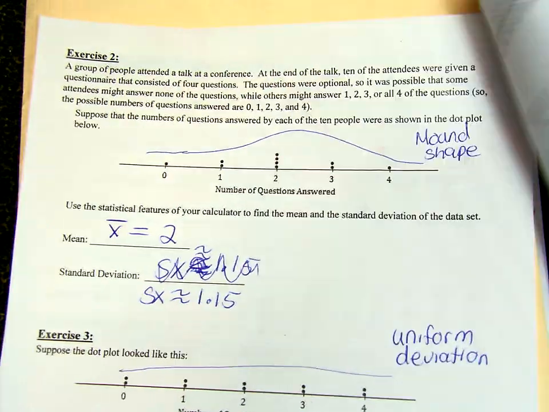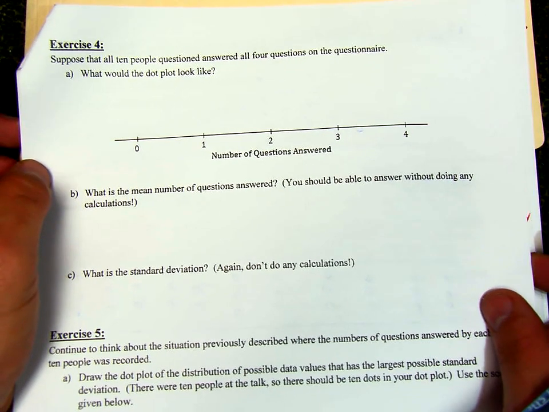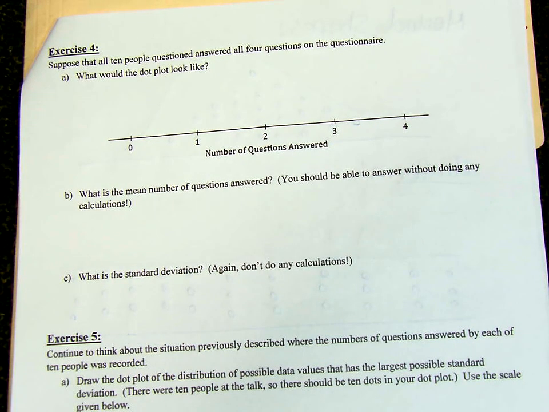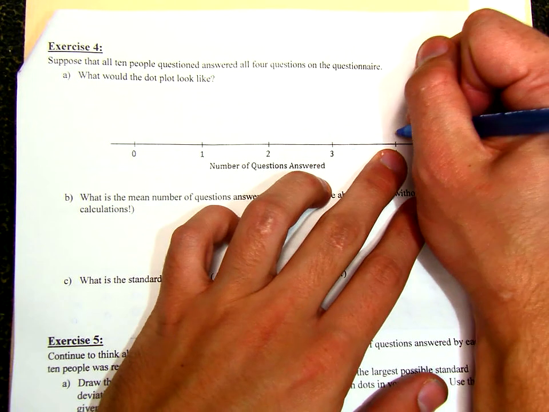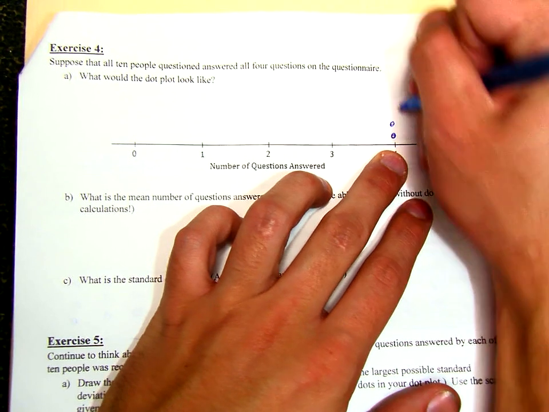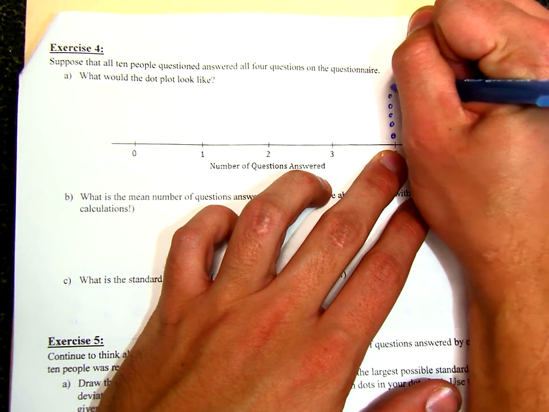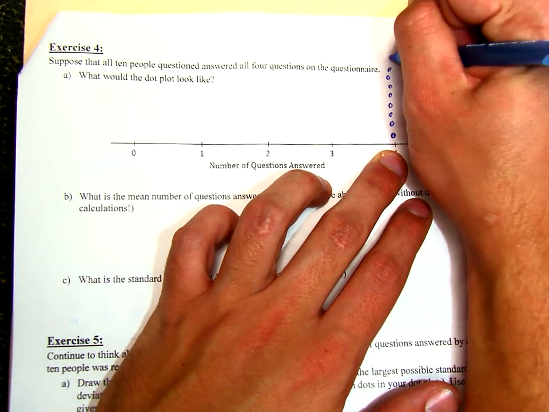Alright, so now let's flip it over and go on to exercise 4. Exercise 4 says, suppose that all 10 people questioned answered all 4 questions for the questionnaire. What would this dot plot look like? Well, if each one of the 10 people answered the 4 questions, there would be 10 dots on 4. So 1, 2, 3, 4, 5, 6, 7, 8, 9, 10.